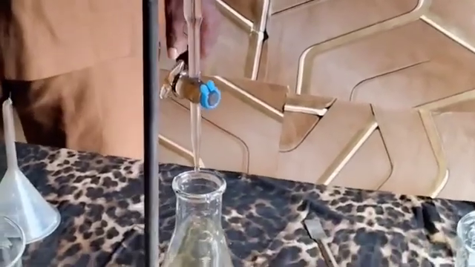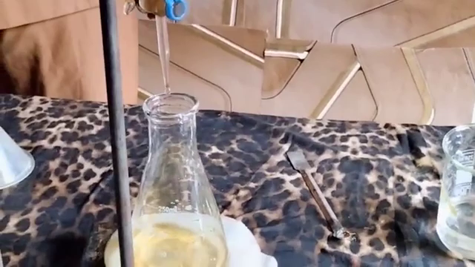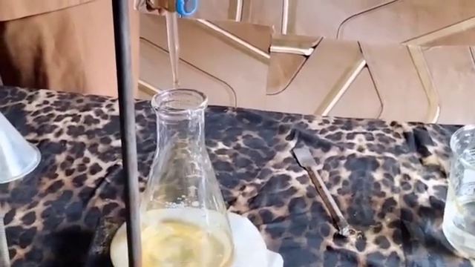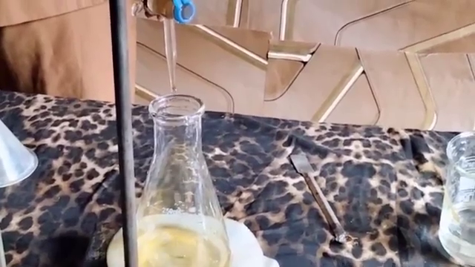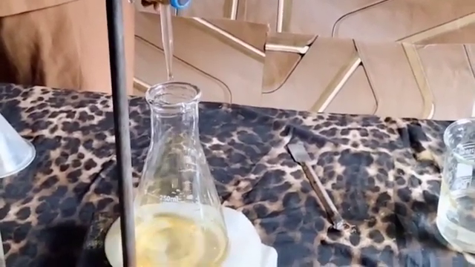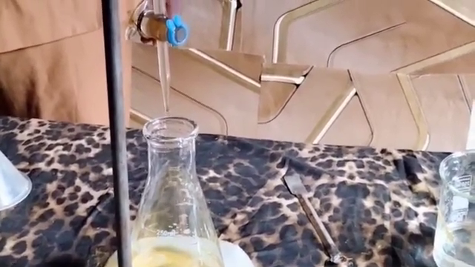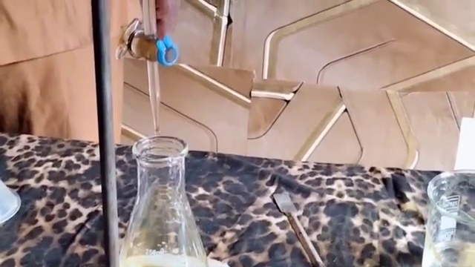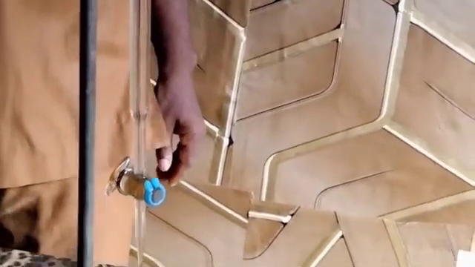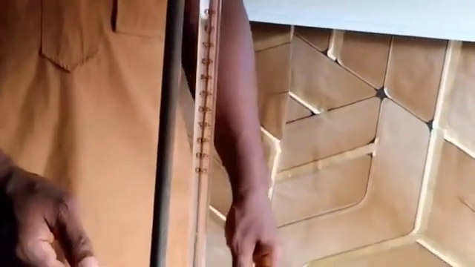So I increase the pace. You see it's moving faster, and we're approaching 21. We're approaching 18 now. Moving to 19. Okay, moving to 20. Moving to 21. So we are at 21 now.